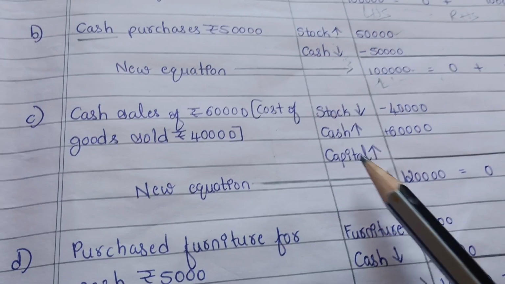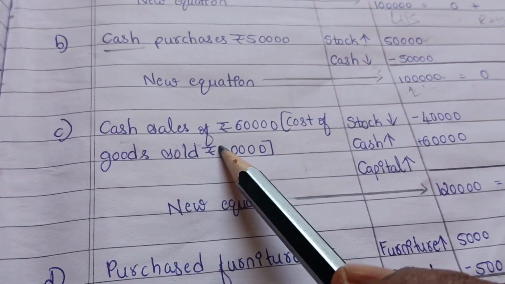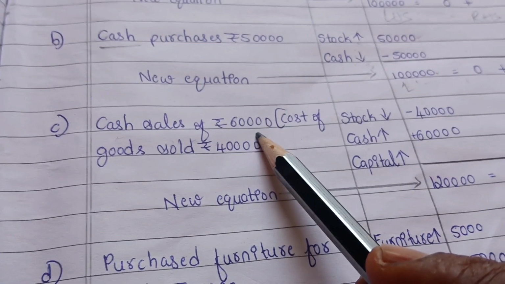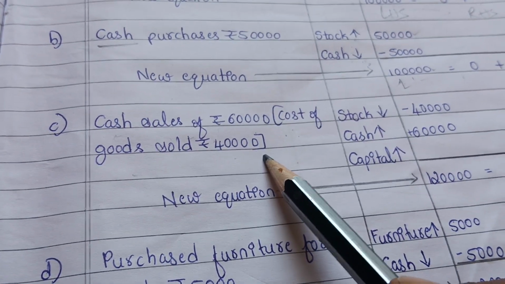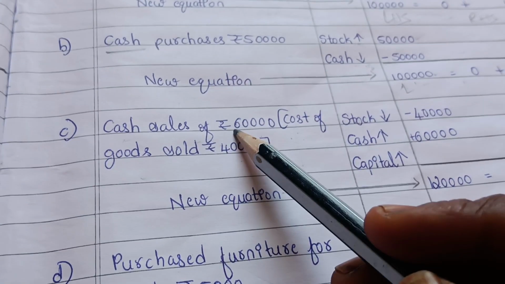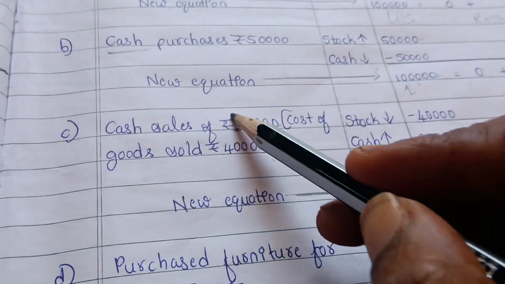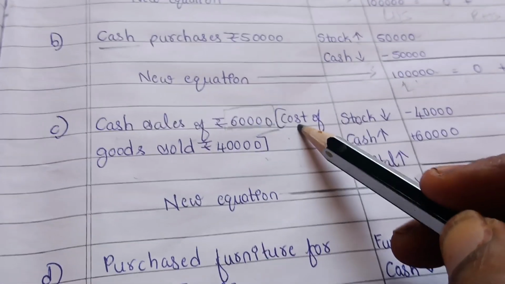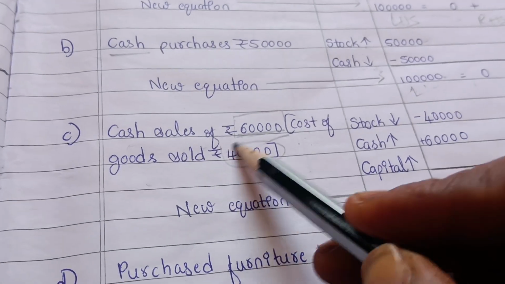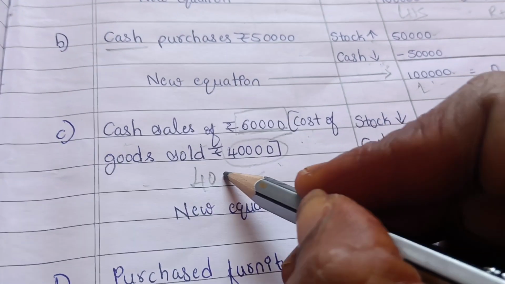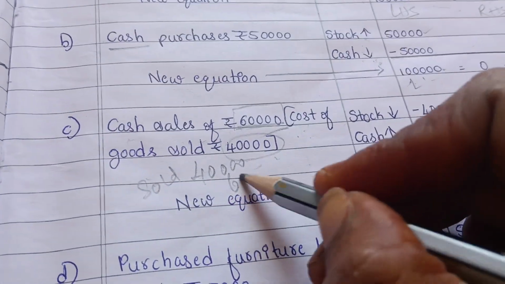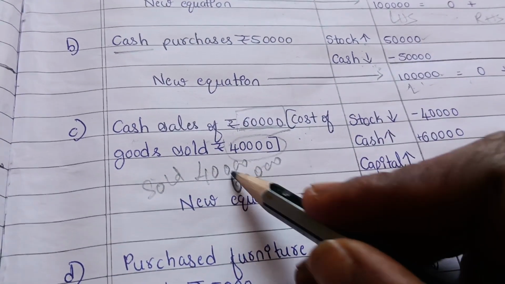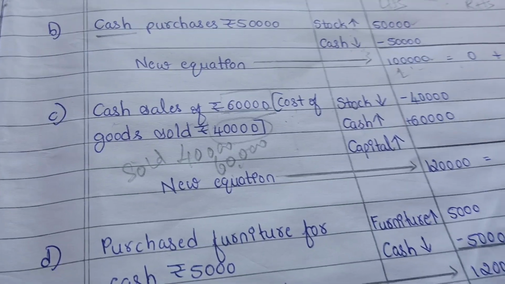Now come to the third transaction. Cash sales of rupees 60,000, in brackets cost of goods sold is rupees 40,000. What is the firm doing? They are selling some stock for 60,000 rupees. What is the cost of that goods? That is 40,000. That means goods worth rupees 40,000 are sold by the firm for rupees 60,000. So here we have a profit of 20,000 rupees.